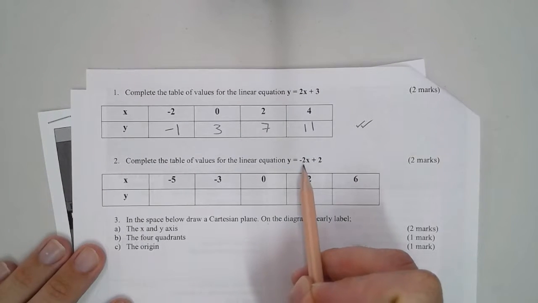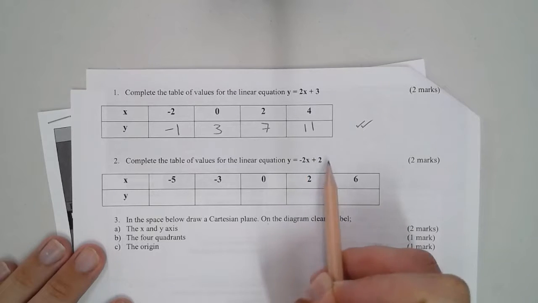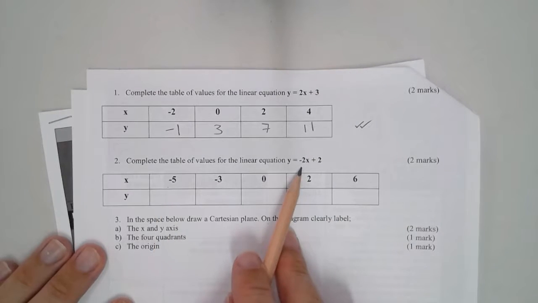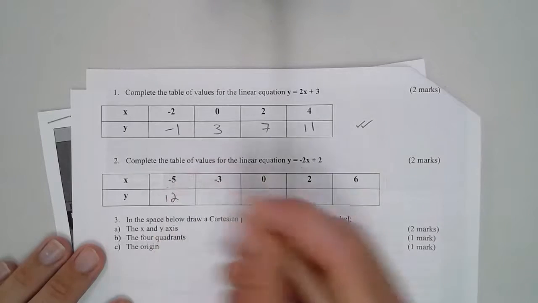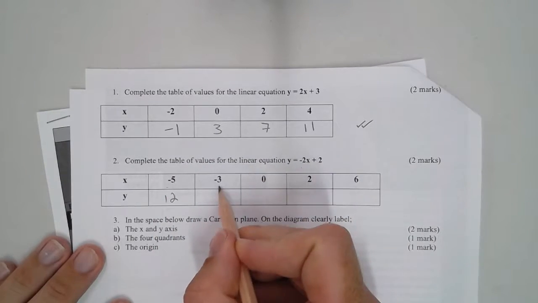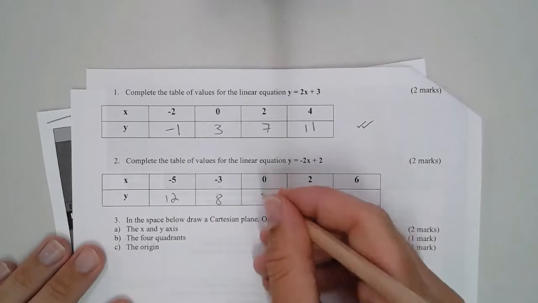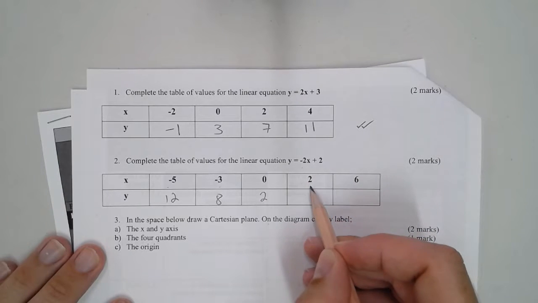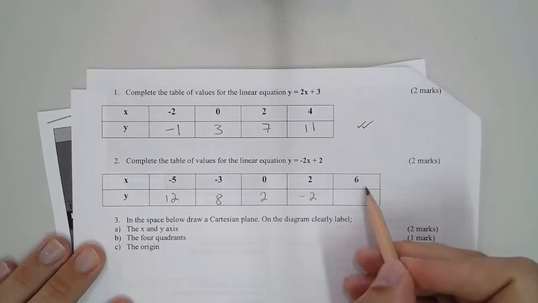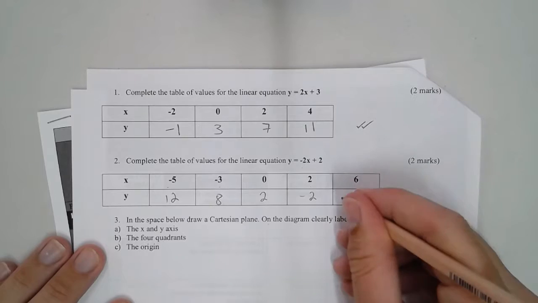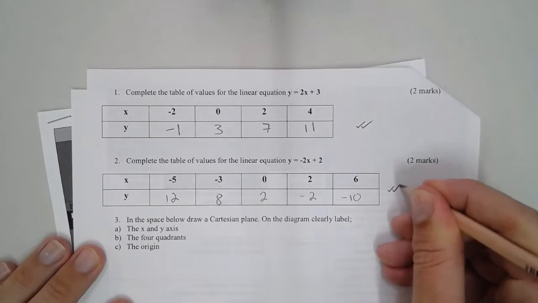Once again, same sort of question, but this time you times it by negative 2 plus 2. Well, minus 5 times minus 2 is 10, plus 2 is 12. So you get 6 plus 2 is 8. 0 plus 2 is 2. Negative 4 plus 2 is minus 2. And negative 12 plus 2 is minus 10. 2 marks for all correct.